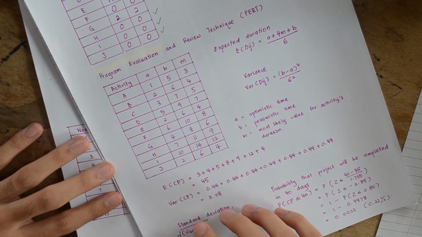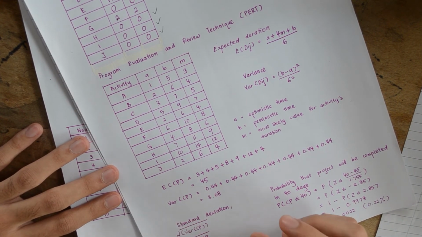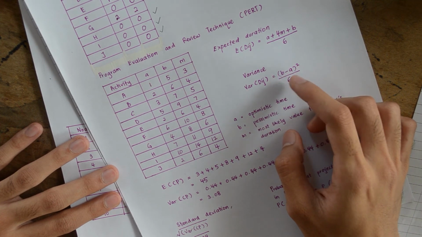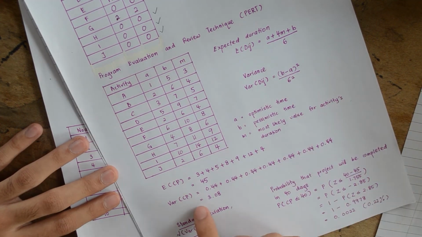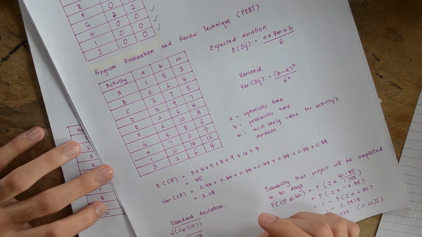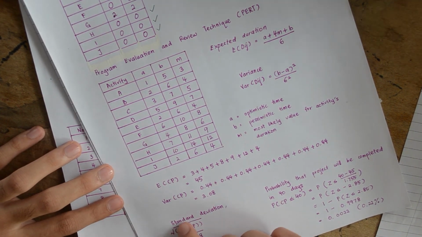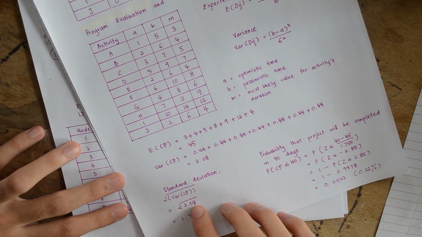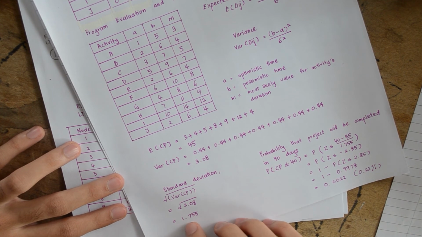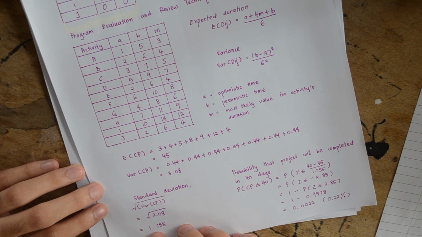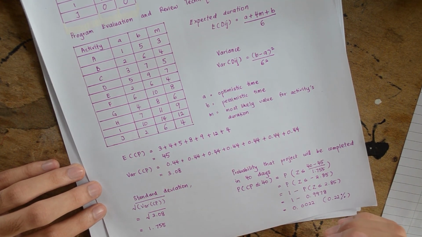Next, we have to find the variance of the critical path by using the formula (b minus a) squared divided by 6 squared. And the total we will get is 3.08. After finding the variance, the standard deviation can be calculated by taking the square root of the variance. And then we get 1.755. Finally, by using the standard deviation that we have calculated, we can find the probability.